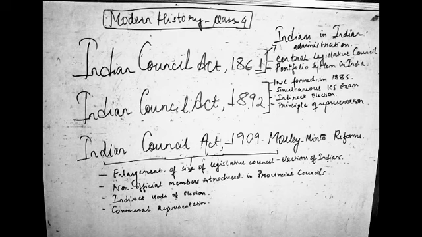But these governments of Bombay and Madras had the capacity of having additional members in the executive council for the purpose of legislation from four to 8, not less than 4, not more than 8 additional members in the executive council.